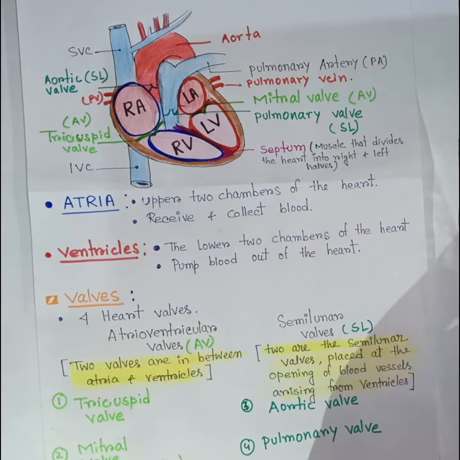Now revise this. Atria, the upper 2 chambers of the heart, receive and collect blood, and ventricles, the lower 2 chambers of the heart, their function is to pump blood out of the heart.